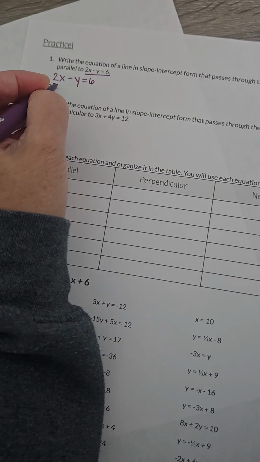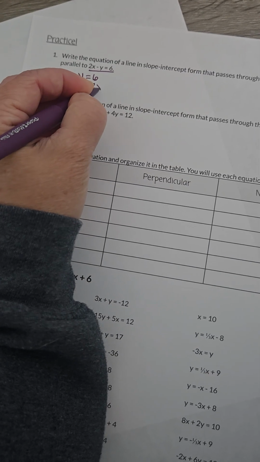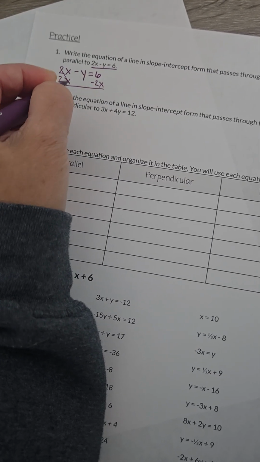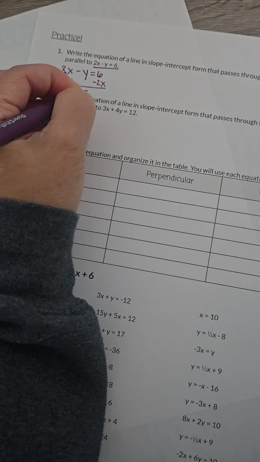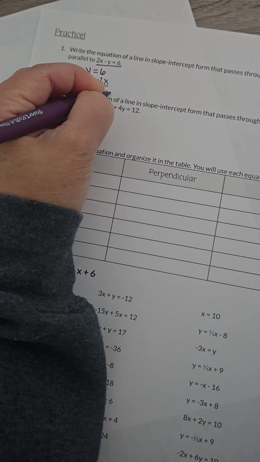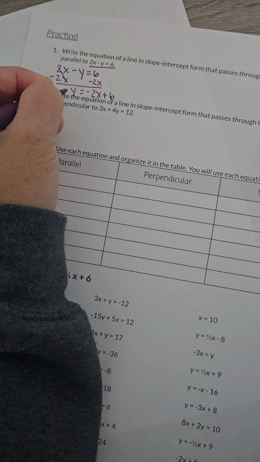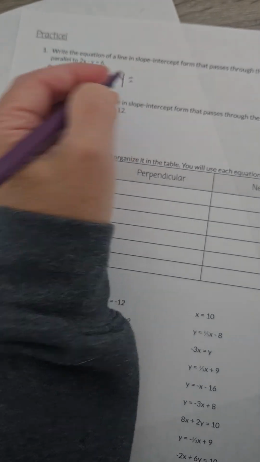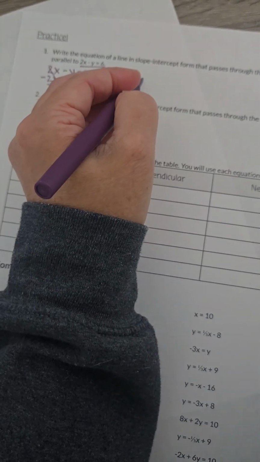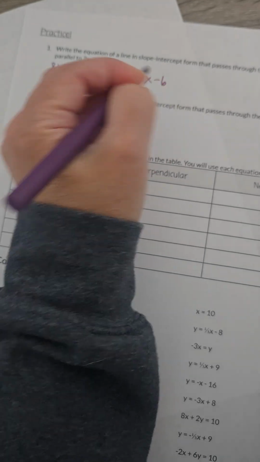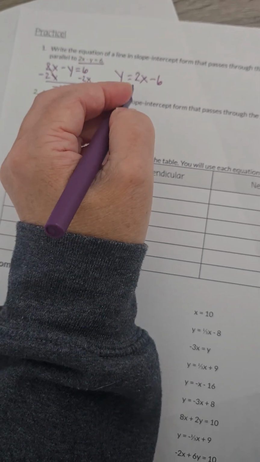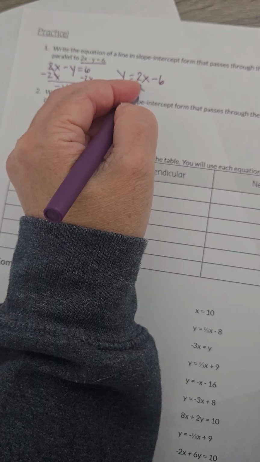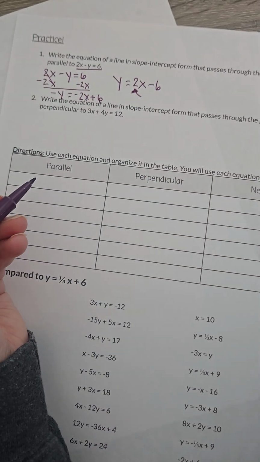We're going to subtract 2x from both sides. You get a negative y is equal to a negative 2x plus 6. You can't have a negative y, so you've got to divide everything by a negative. So that makes it y is equal to 2x minus 6. So right now, your slope is that positive 2.